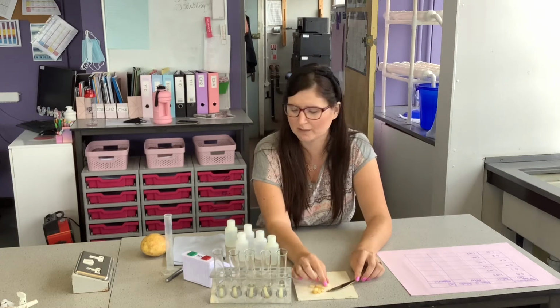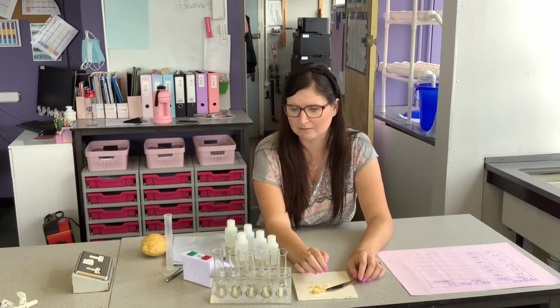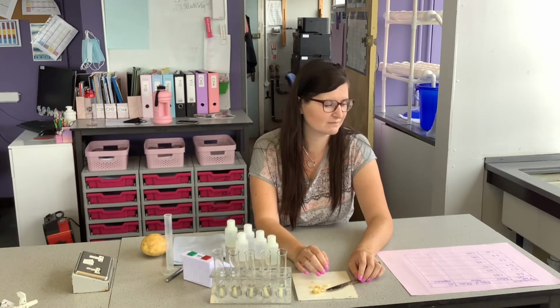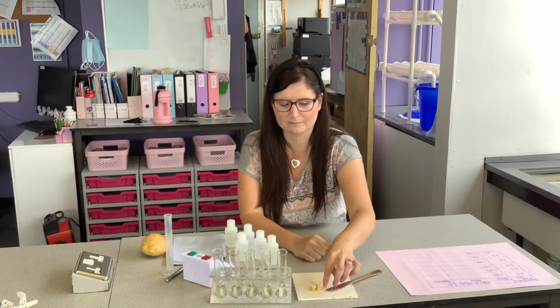Really quickly, the hazard risk for this experiment is using the knife. Obviously, when we're cutting the potatoes, we can cut our fingers, so to control that, be really careful. If you don't feel confident using it, ask a teacher. Also, not common, but some people have allergies to the starch in potatoes. So if you have an allergy, you need to be really careful. You might not be able to do the experiment, or you might have to wear safety goggles, watch where you breathe in, etc.